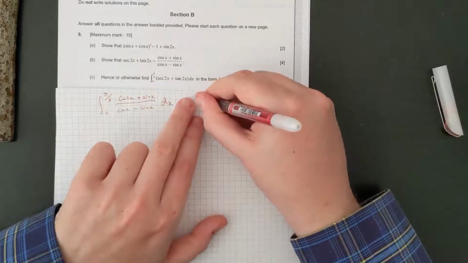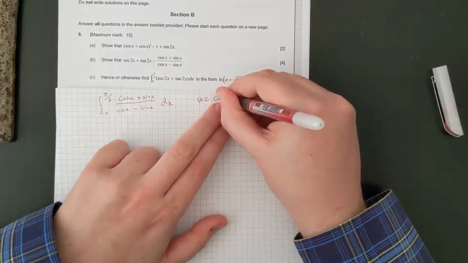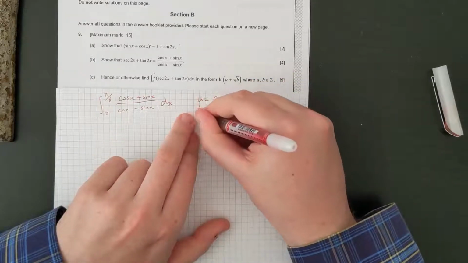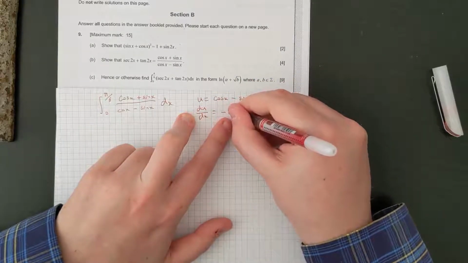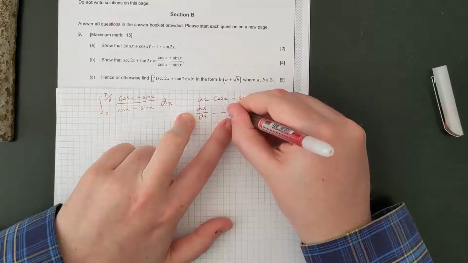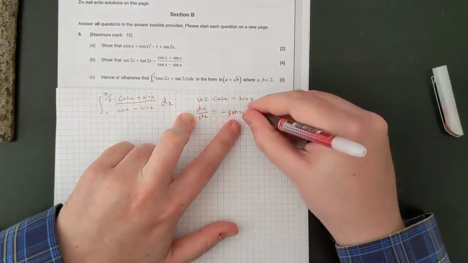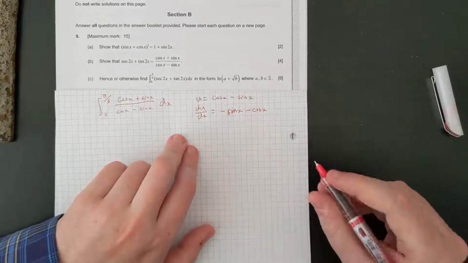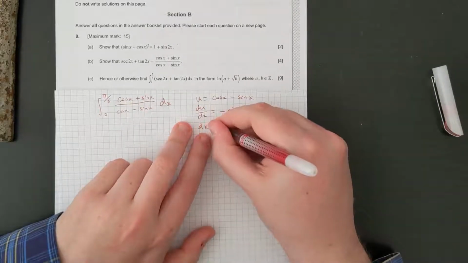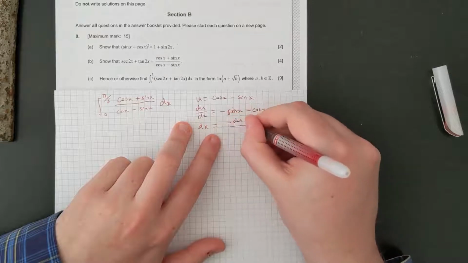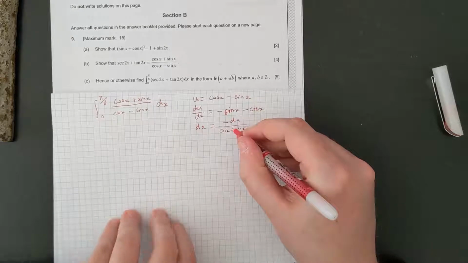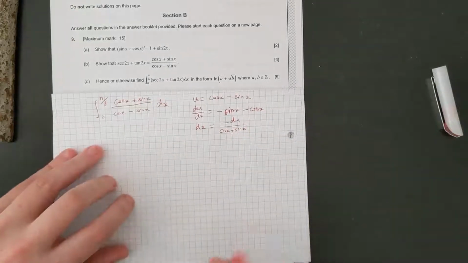So I choose u = cos x - sin x as a substitution, and so du/dx is equal to minus sin x, when I differentiate cos x, and then minus cos x, because when I differentiate sin x, I get cos x. And so dx is equal to minus du over (cos x + sin x), which would appear to be very useful, because that's my numerator.